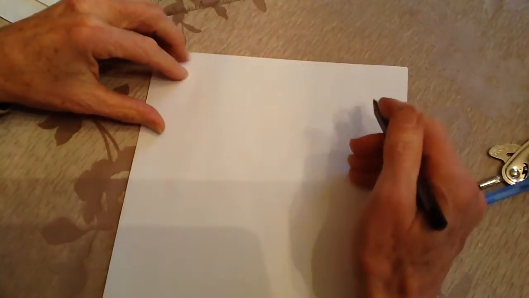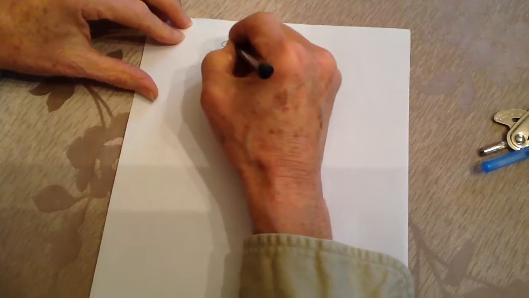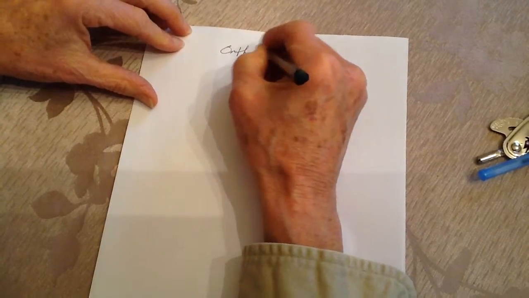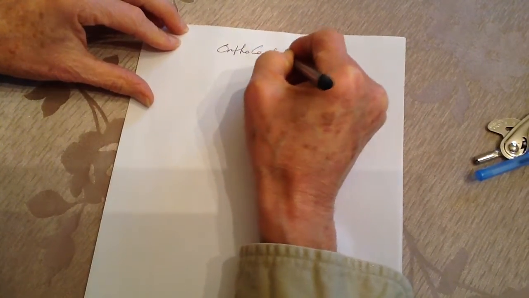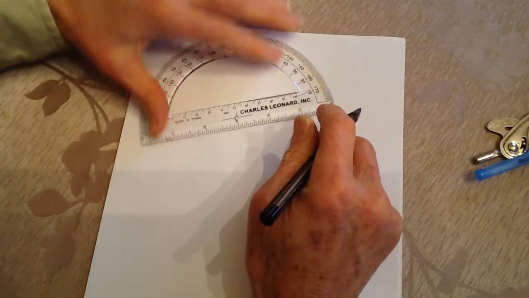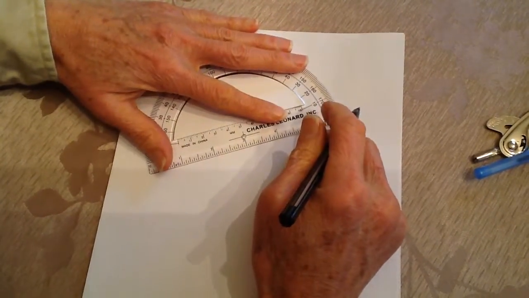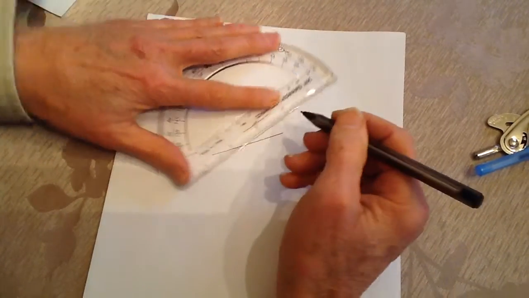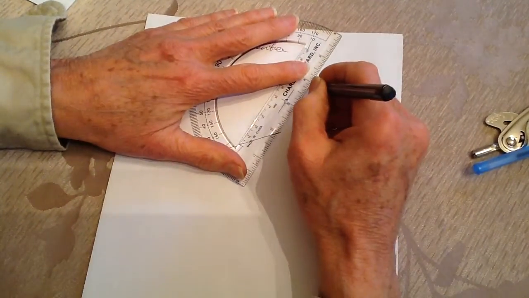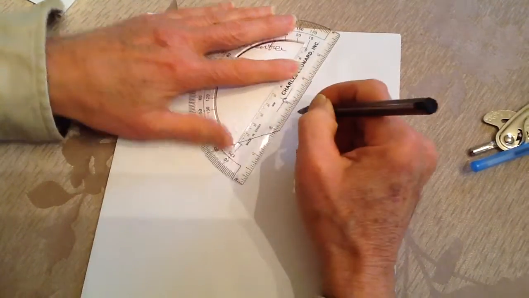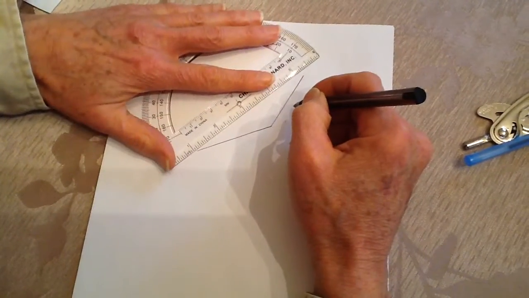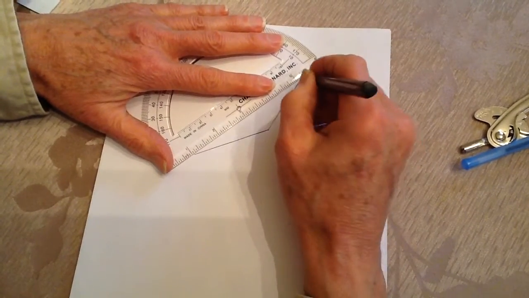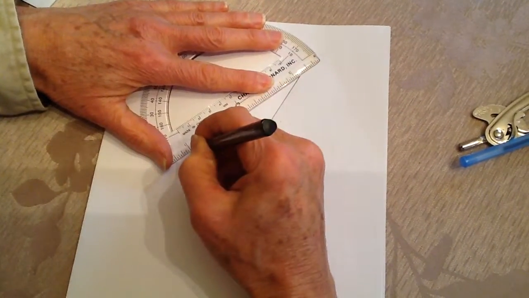All right, the next point of concurrency is the orthocenter. The way we find the orthocenter is, I'm going to draw another obtuse triangle, because these are usually the most difficult to find the altitudes, and where the altitudes meet is where the orthocenter is. All right.